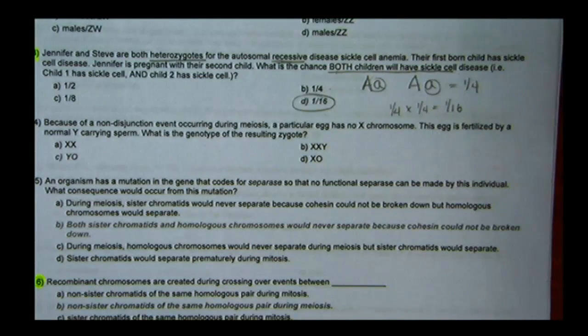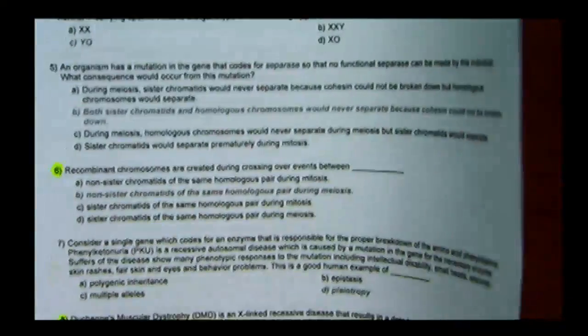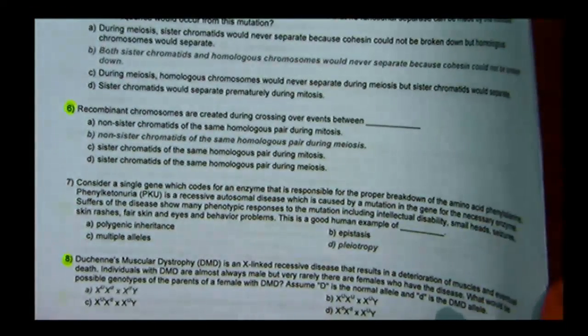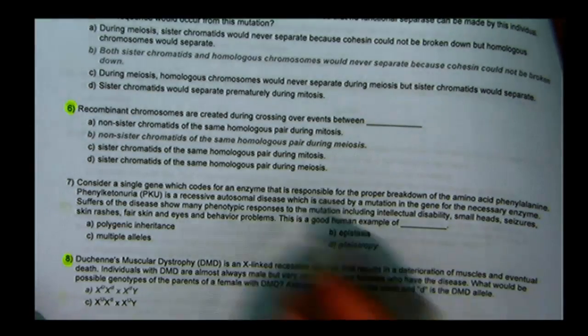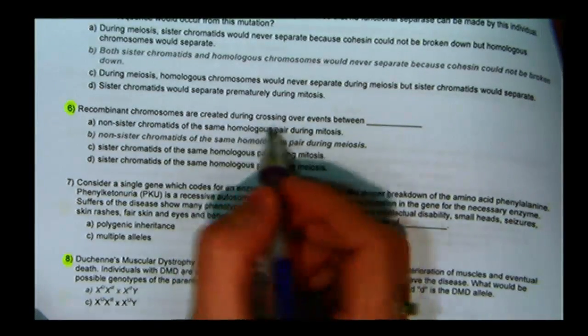Okay, so recombinant chromosomes are created during crossing over events between what? So remember here, crossing over recombination only is going to happen in meiosis. So some of these options give you mitosis. That's definitely not going to be right. So now what you're left with figuring out is if it's going to occur between non-sister or sister chromatids.